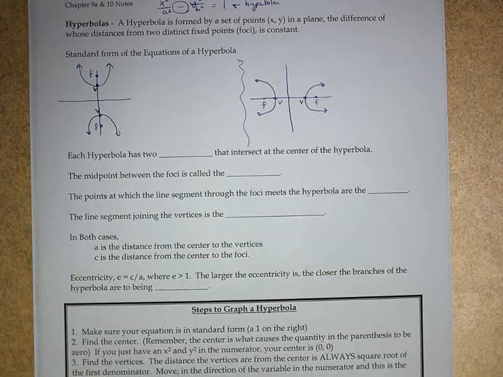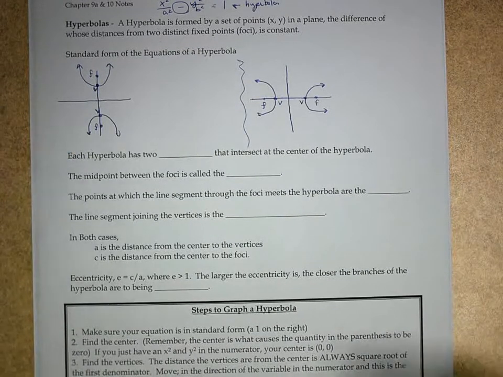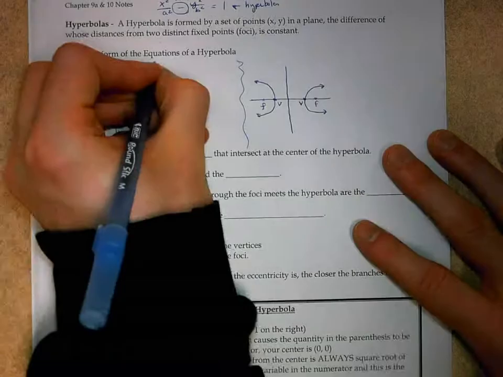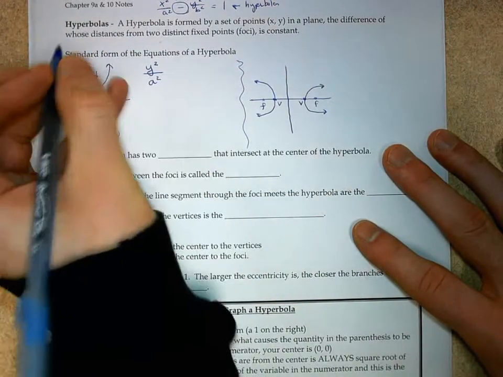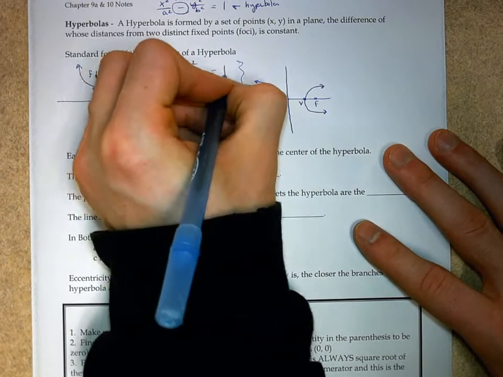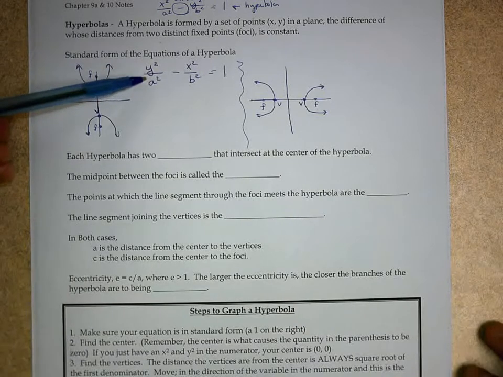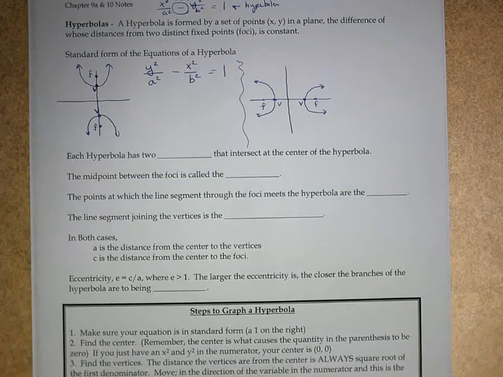underneath the first fraction. So here, since this is opening in the y direction, my equation for a hyperbola is going to be y squared over a squared minus x squared over b squared is equal to 1. The first fraction is going to tell me what direction the hyperbola is going to open in, and that's the piece that's always attached to the a squared.